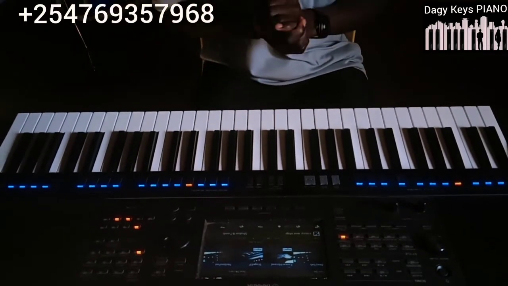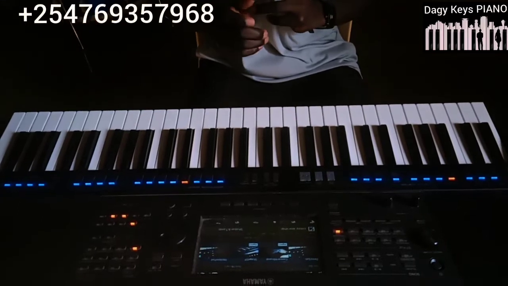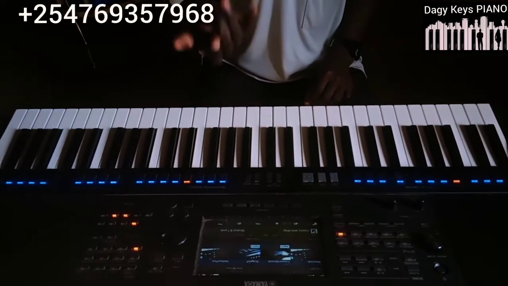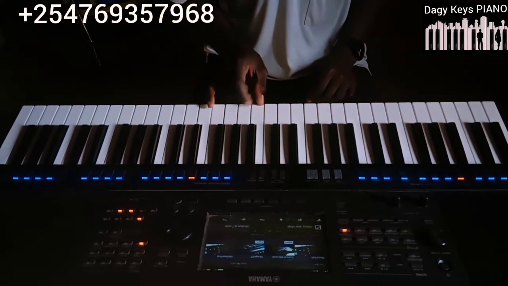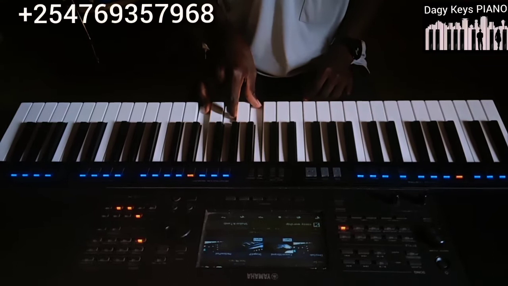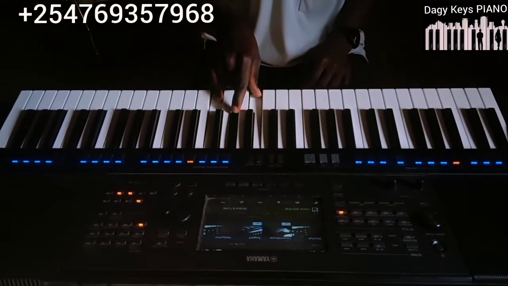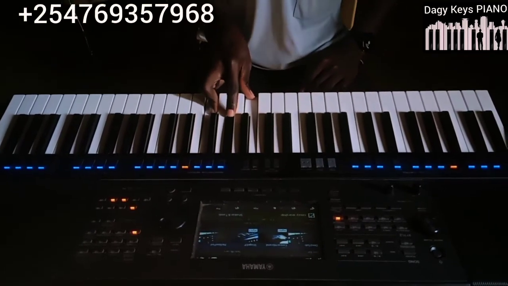So I want to teach you today. Remember, I taught you about how to construct a diminished chord. We said if you want to construct a diminished chord over, for example, the F, what do you need? You need an F major chord, but you flatten the 3rd and you flatten the 5th. So I have an F diminished chord.